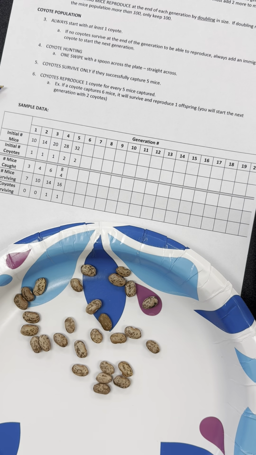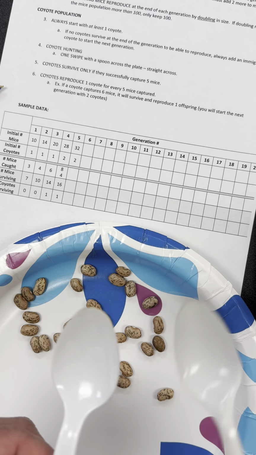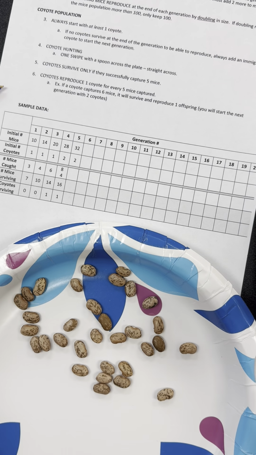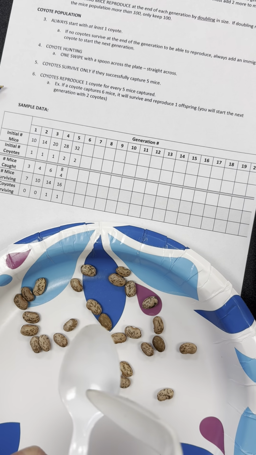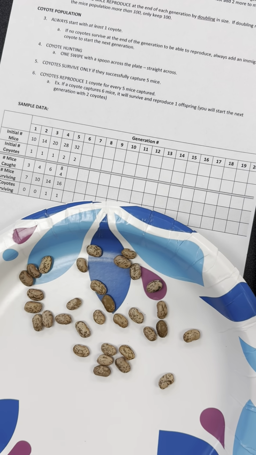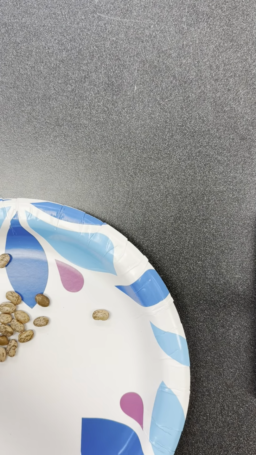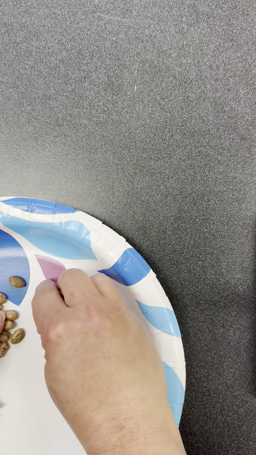All right, so now there's my 28 beans. I would start with 32. There's 4 more to make 32. And I have my 2 coyotes. And I would swipe across, record how many, take my other one, because this one would already have stuff in it, swipe across, count how many, record, and then double. So we're going to keep doing that. I just wanted to show you that's what we're doing. That's how we do this. That's not what we're going to start with though for this assignment, but now you know how to do it.